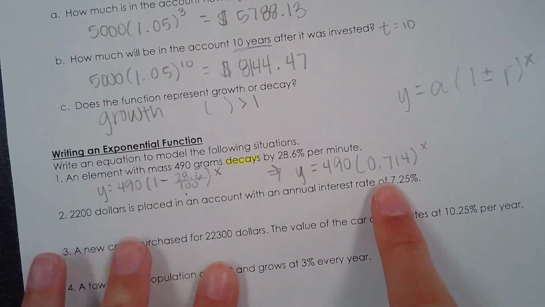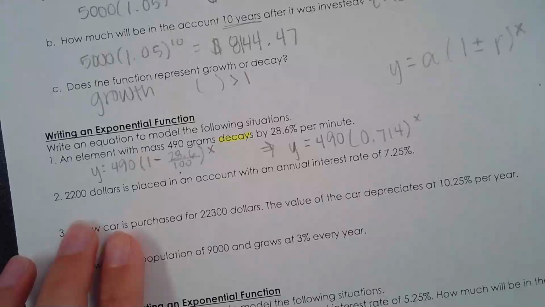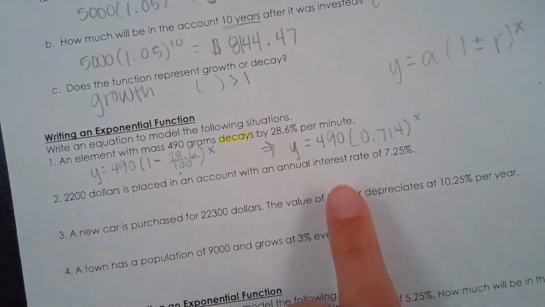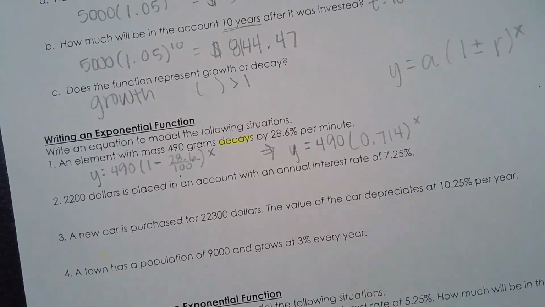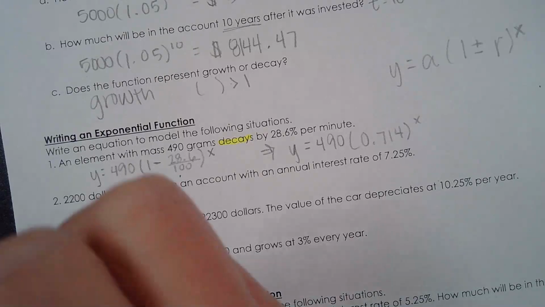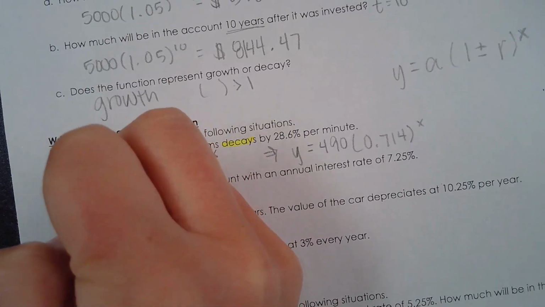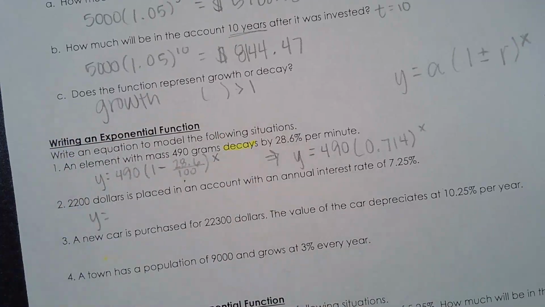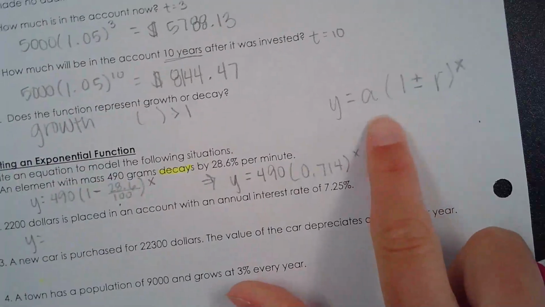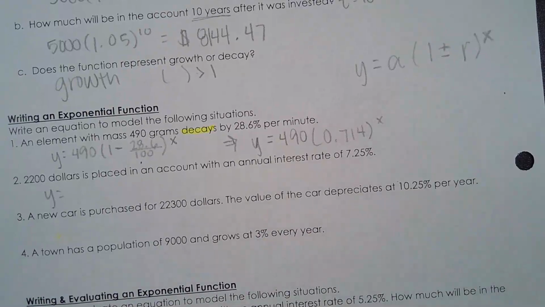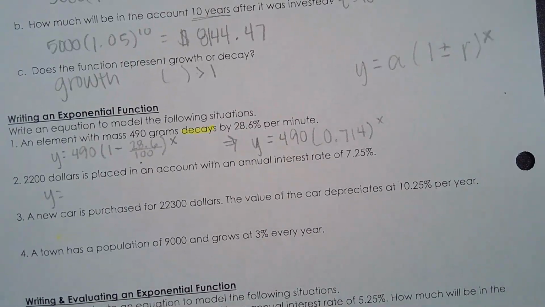All right, the next one says $2,200 is placed in an account with an initial interest rate of 7.25%. So let's go ahead and start with our y equals. That's always going to go in the front for our equations. Then we need that A value, the starting amount. So how much did we start with? What was it?